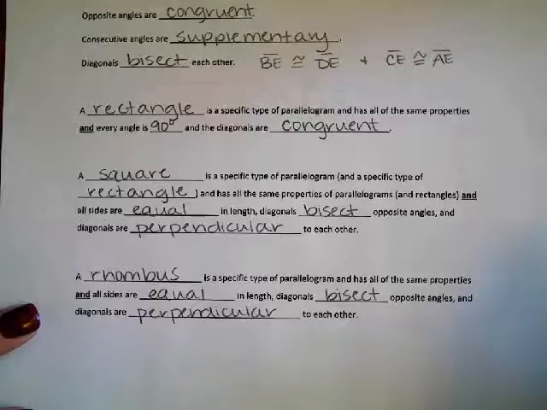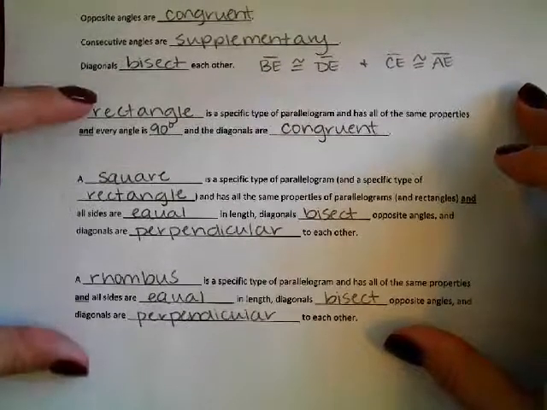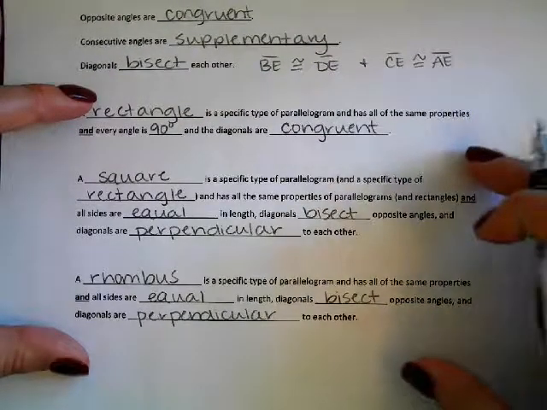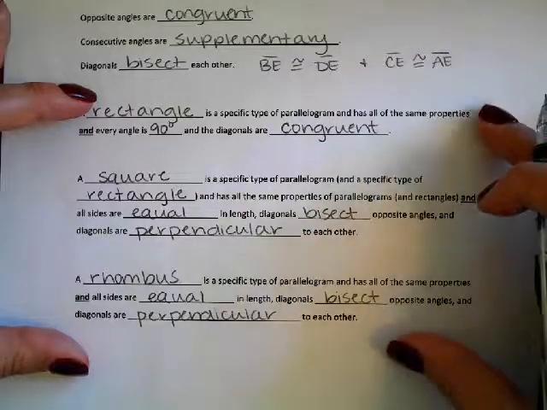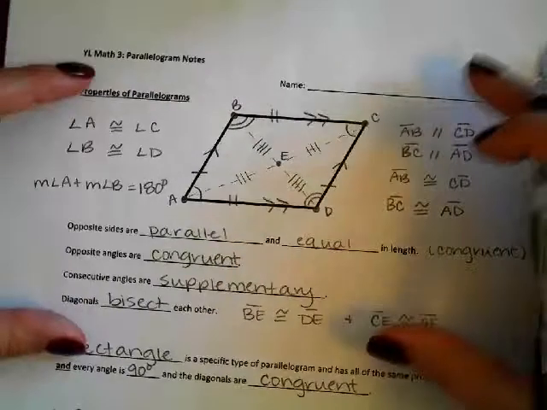So these are kind of interesting things about parallelograms, that they're like specific examples of parallelograms. But when we talk about parallelograms in this class, we're actually going to be focusing in on this stuff.